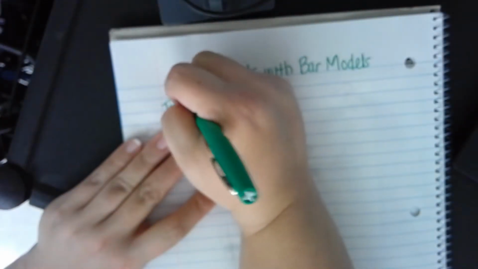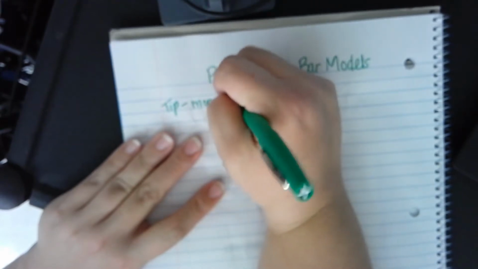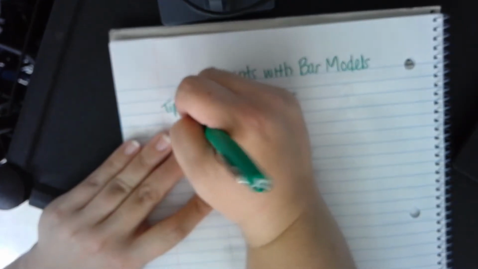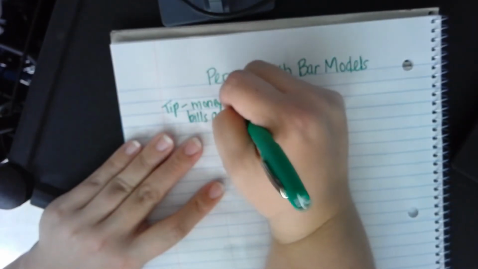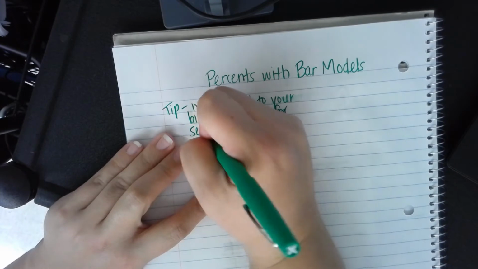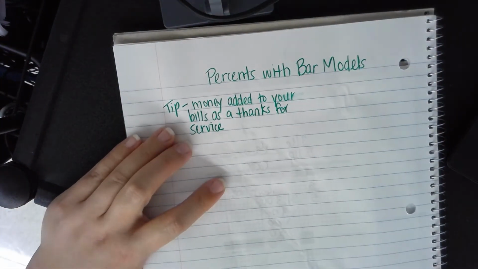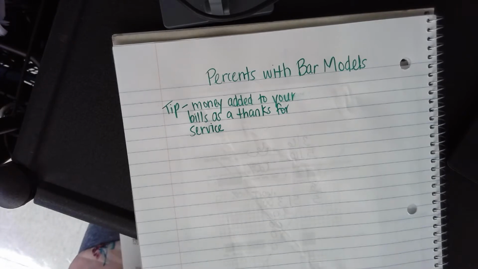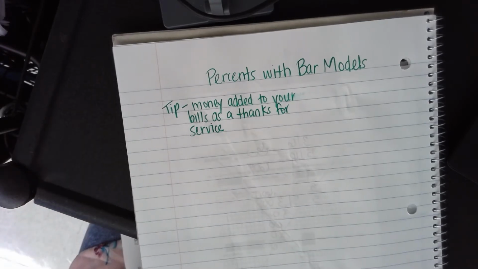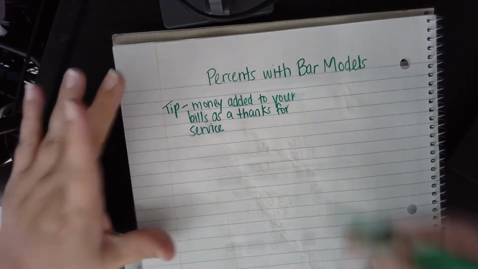So a tip is money added to your bill as a thanks for service. Okay? So if a waitress does a really good job at a restaurant and you want to tell them thank you, you tip them. Your bill might be $25, but you want to tip them $5, so that means you're going to pay the $30. The $25 will go to the restaurant for the food and drinks that you had, and the $5 will go to the waitress as a thank you. Okay?